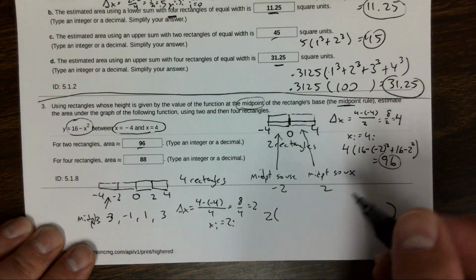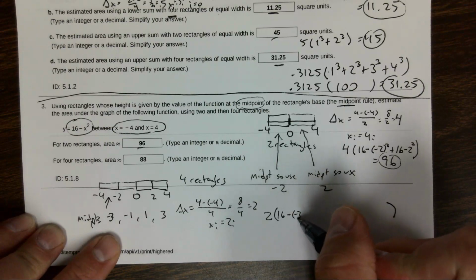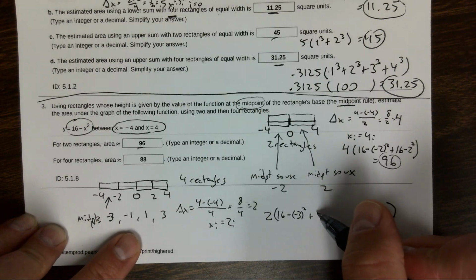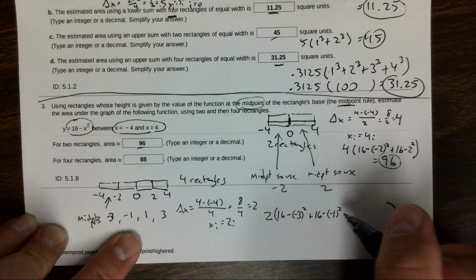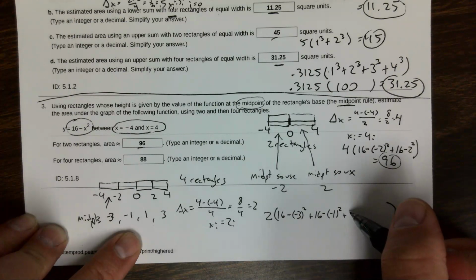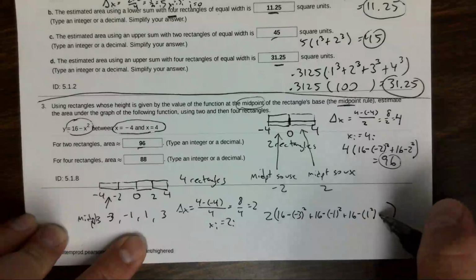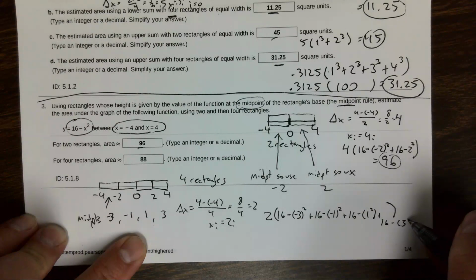So that means we're going to have 16 minus -3 squared plus 16 minus -1 squared plus 16 minus 1 squared plus 16 minus 3 squared.